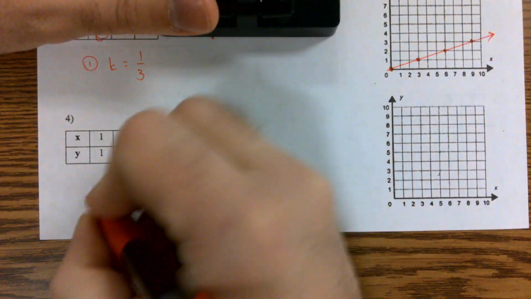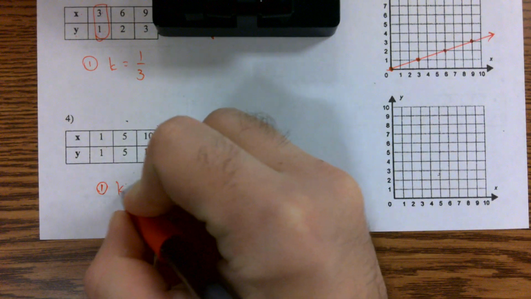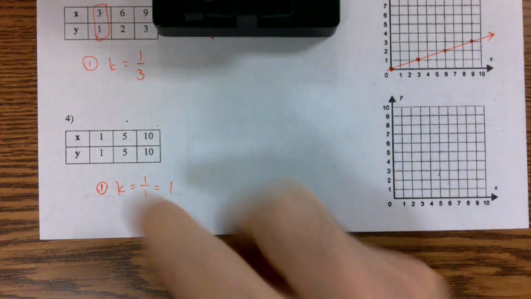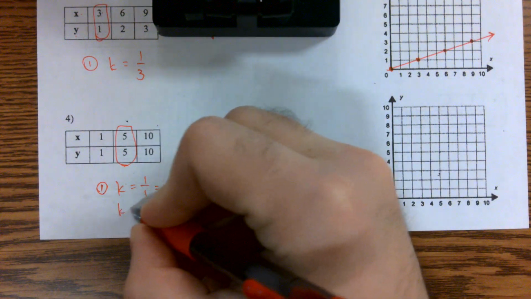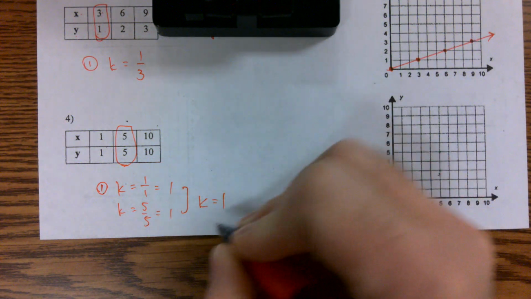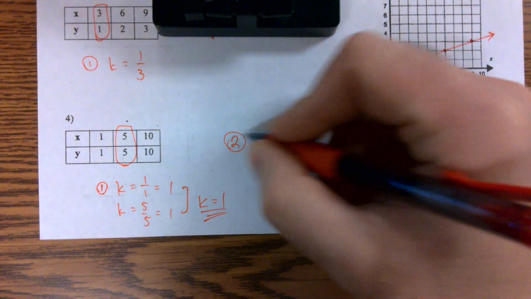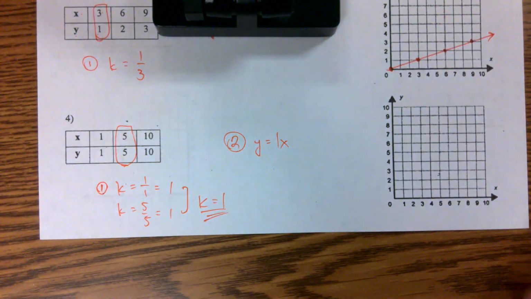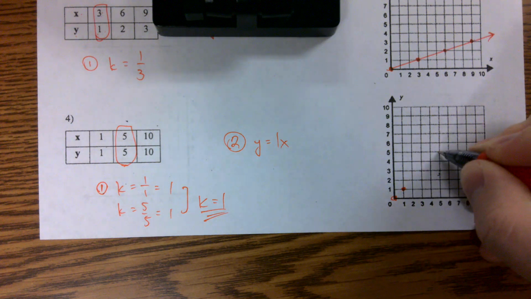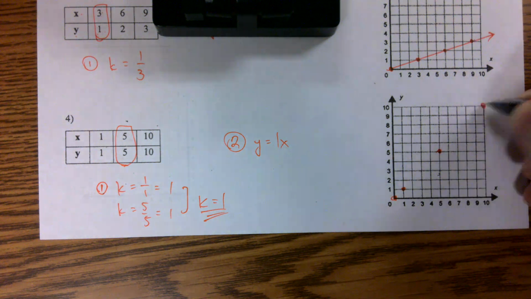Number 4, we have a very similar problem to number 2 because my k value is y over x, which is just 1. And I could have even taken this second point, 5 over 5. That's also equal to 1. So my k is equal to 1. I could write the equation y is equal to 1x and then plot my points at 1, 1, 5, 5, and 10, 10.